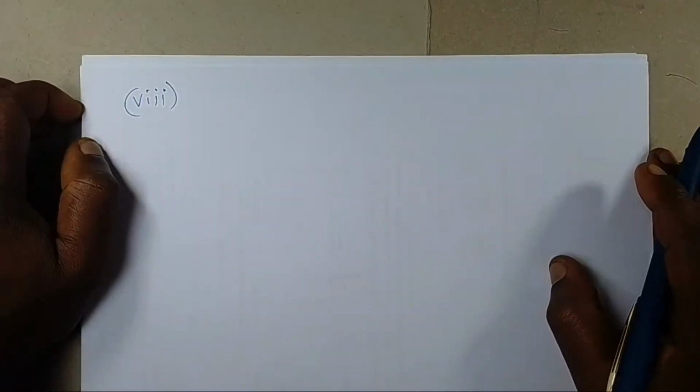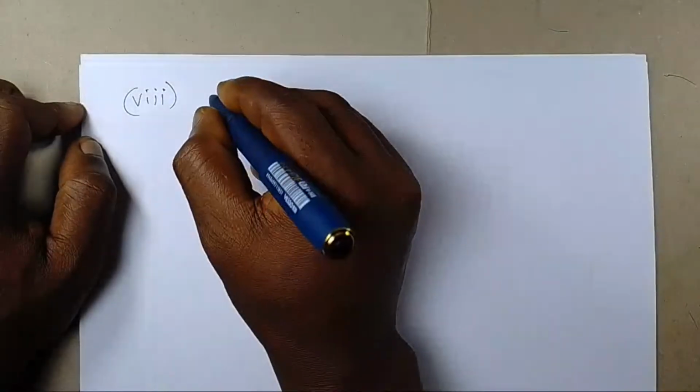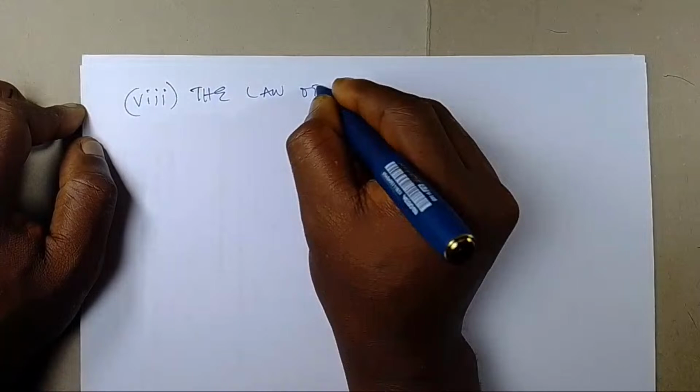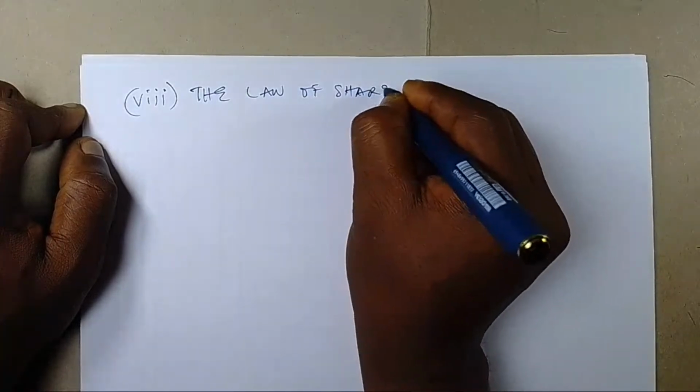Now, I'm going to move over to law number 8 and then come back to law number 7, if you followed my class on indices. So please, I'm going to put the link in the description below. The law number 8 was called the law of shared powers. I called it the law of shared powers.